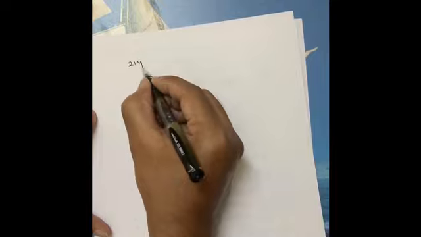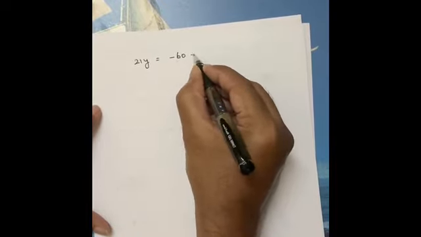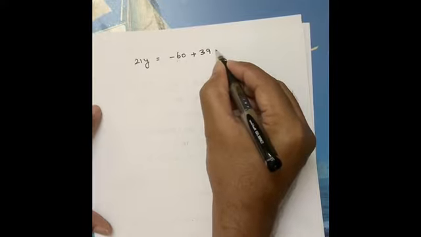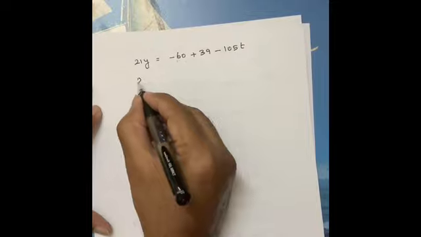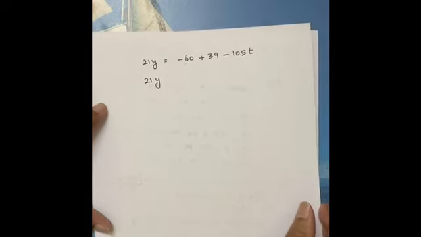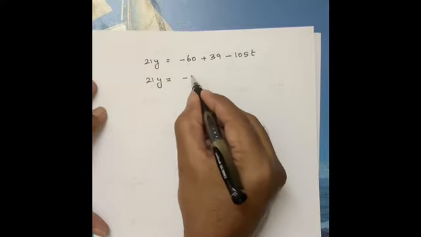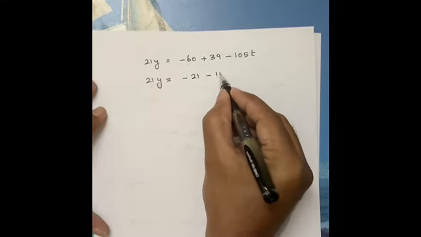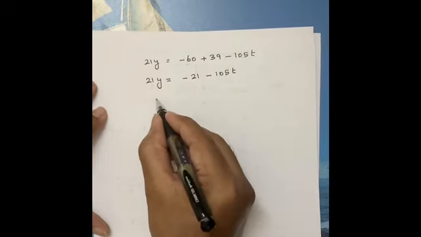After that we are calculating the y value. 21y equal to, on the other side minus 60, plus already we have 39, minus 105 times t. So 21y equal to minus 21 minus 105 times t, divided by 21.